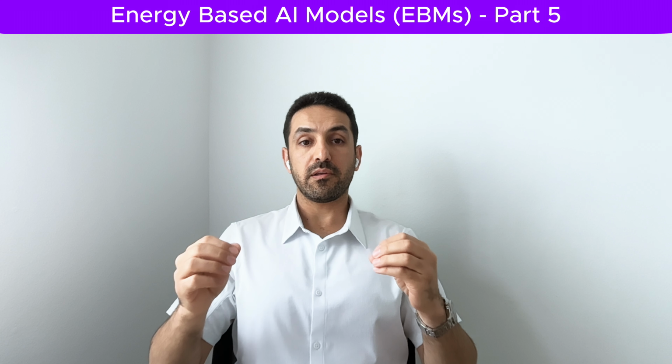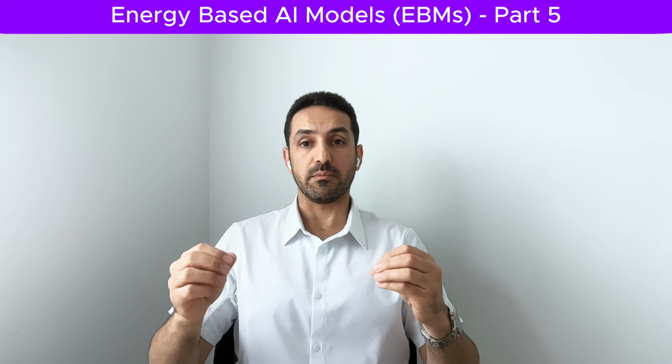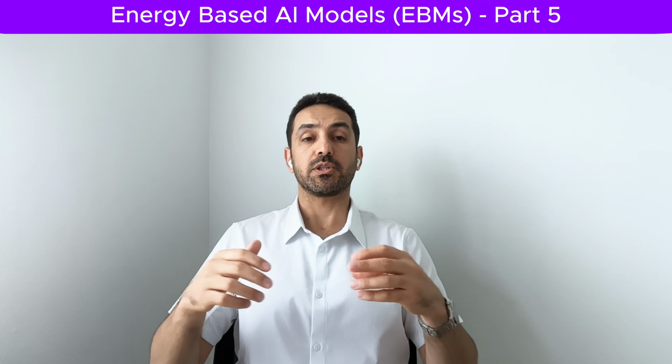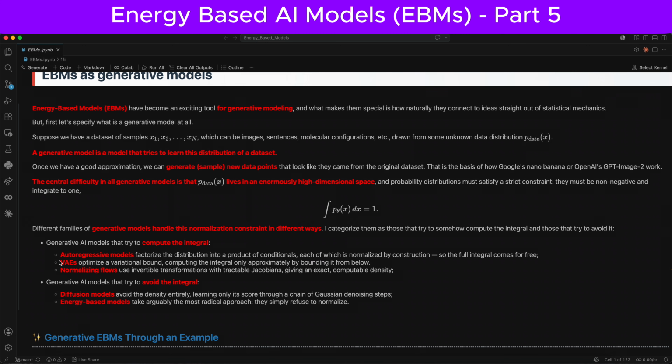Now, the central difficulty in all generative models is that this data distribution lives in an enormously high-dimensional space, and probability distributions must satisfy a strict constraint. They must be non-negative and they must integrate to one. Different families of generative models handle this normalization constant in different ways. I categorize them as those that try to somehow compute the integral and those that try to avoid it. In the first category, we have autoregressive models, which factorize the distribution into a product of conditionals, where each conditional is normalized by construction. So the full integral comes for free.